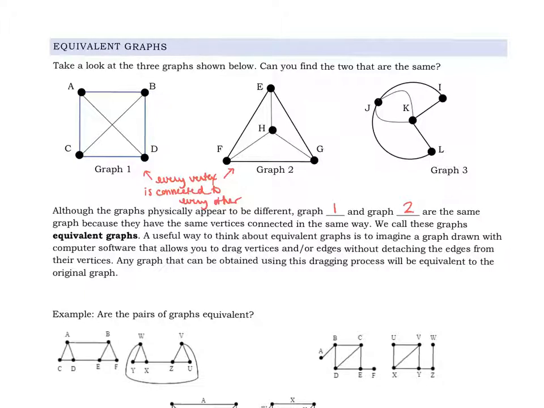When you look at graph number 3, you'll notice that we have J and K being connected to each other twice, which is not the case in either of those two graphs. We also have I and L not being connected at all. That makes graph 3 different from graph number 1 and graph number 2.